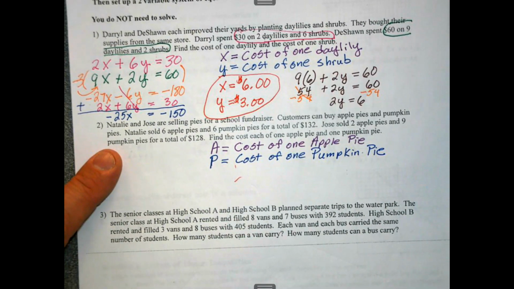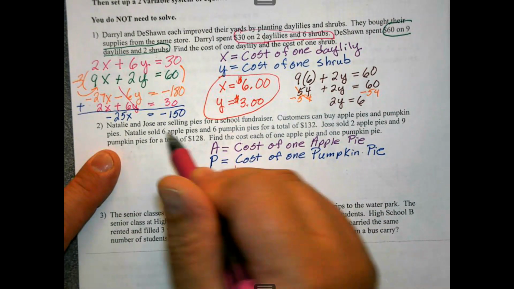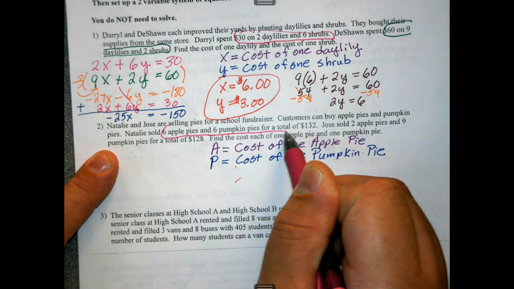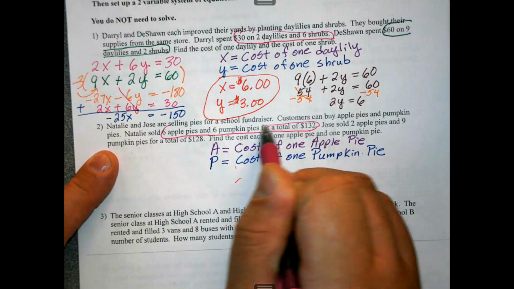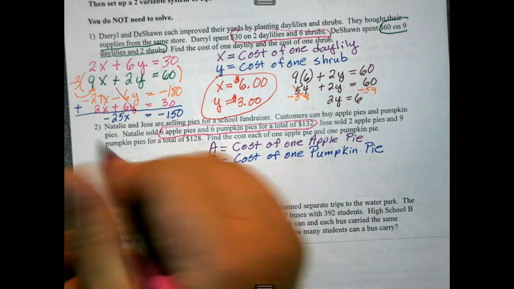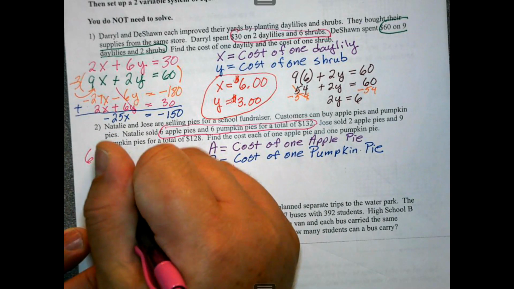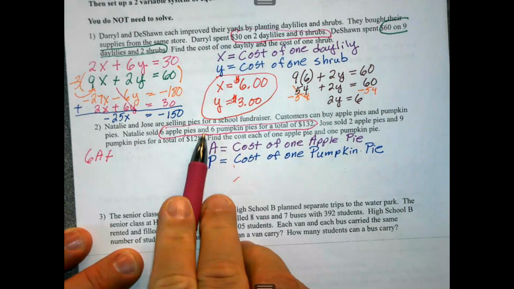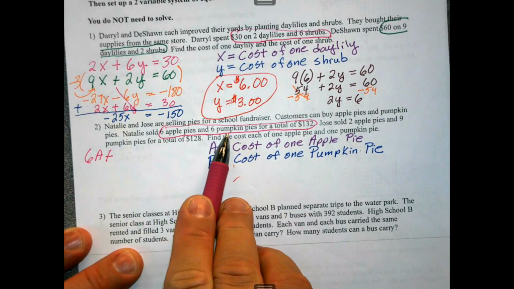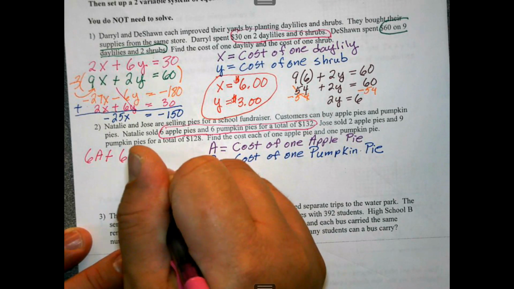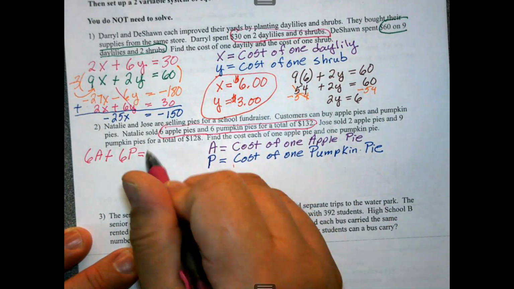Okay, my first equation. Natalie sold 6 apple pies and 6 pumpkin pies for $132. So 6 apple pies plus 6 pumpkin pies for $132.